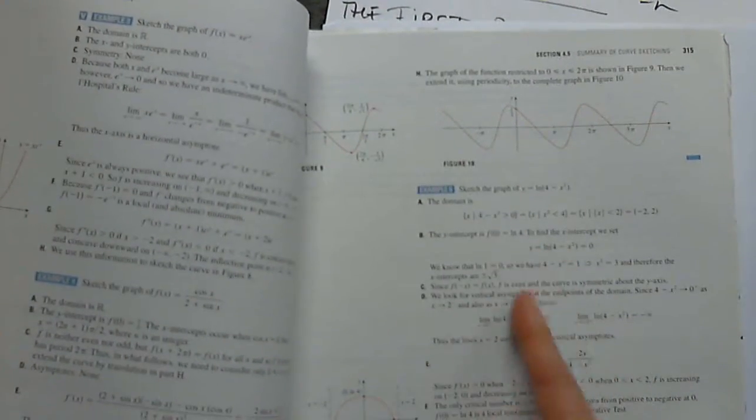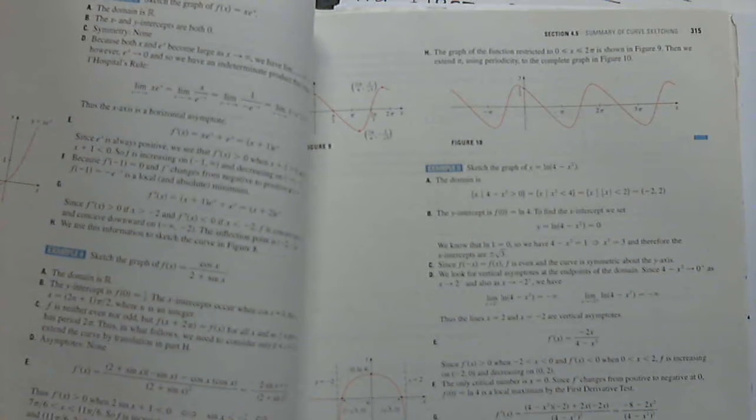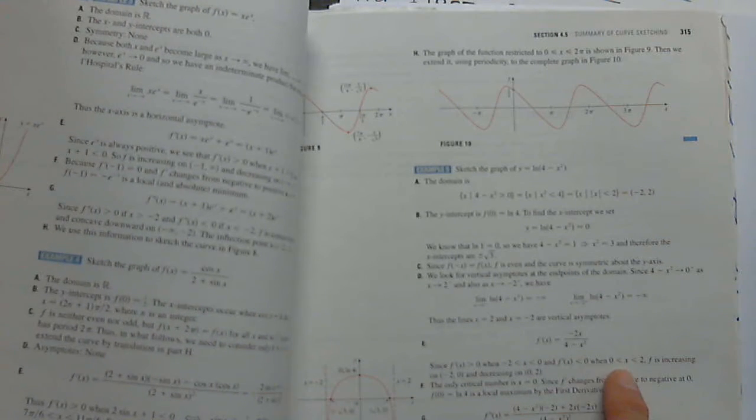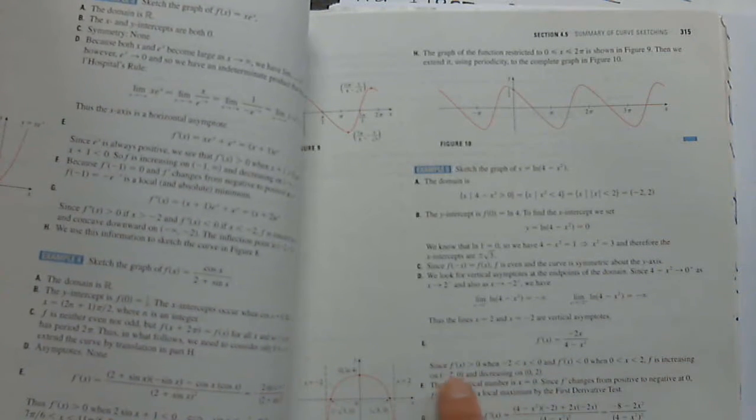The same thing here. They start with this, and they calculate stuff, and they say it's this. And they said, since f prime is greater than 0 when x is between -2 and 0, and the first derivative is less than 0 when x is between 0 and 2, f is increasing on this and decreasing on that.